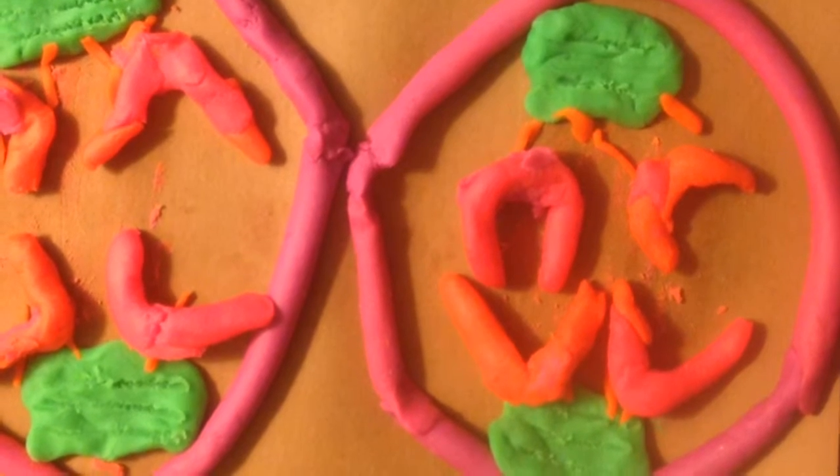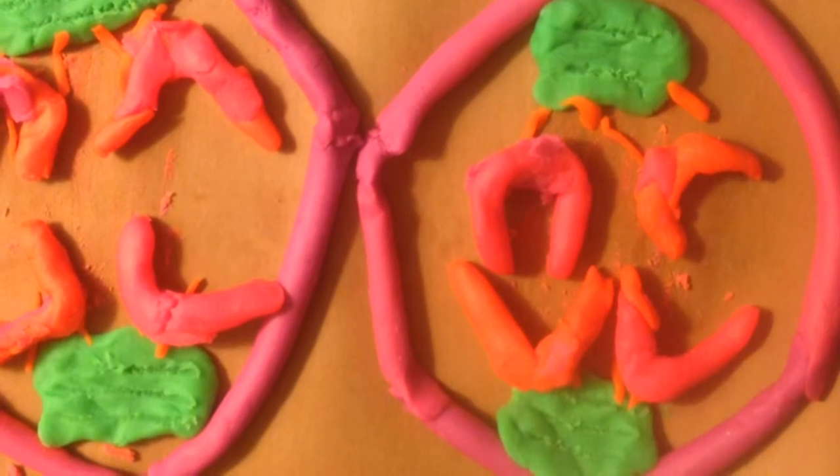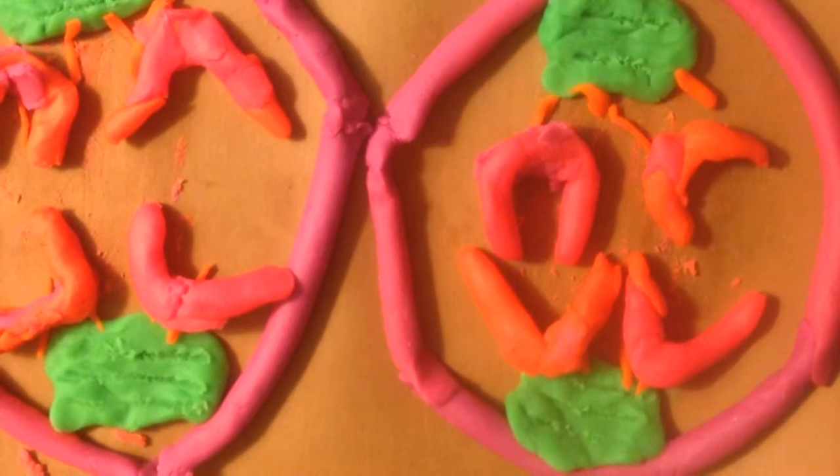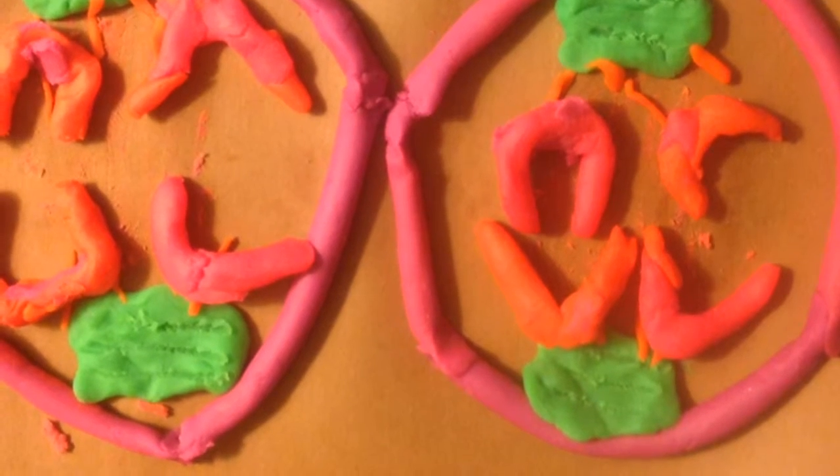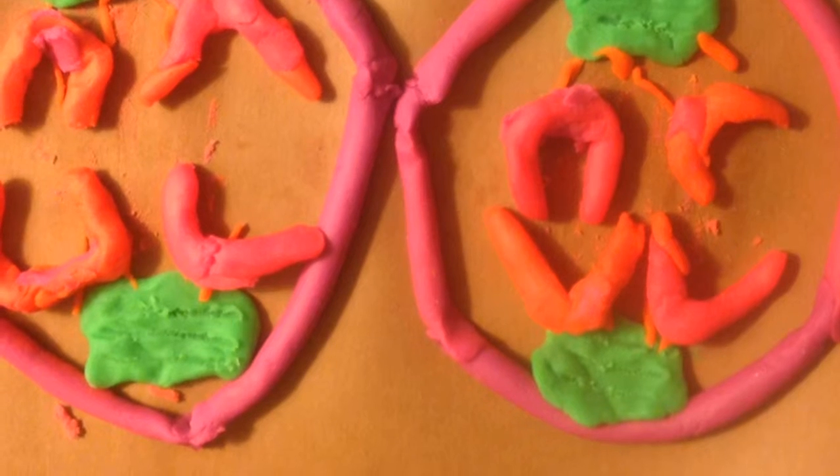In telophase 2, the spindle fibers disappear and a nuclear membrane surrounds the chromosomes at the ends of the cell. The cytoplasm divides and 4 cells are created, each with only half the number of chromosomes it started with.